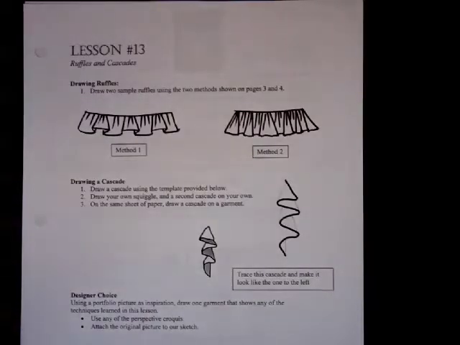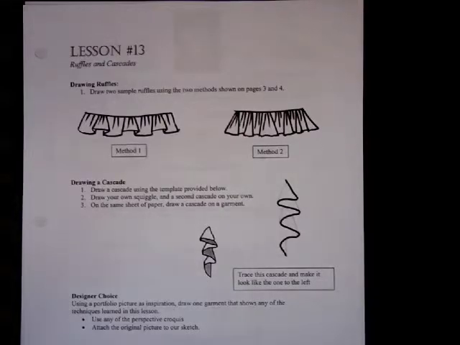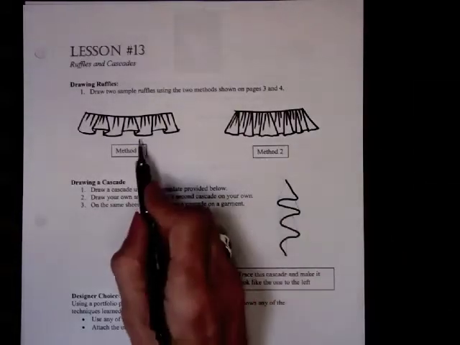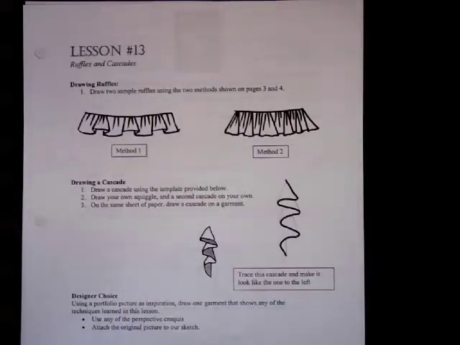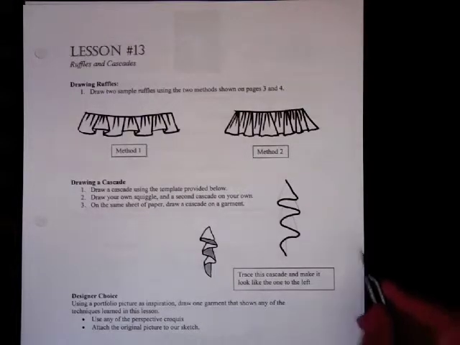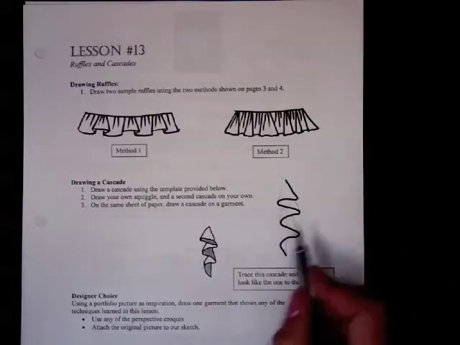So let's talk about what you're actually going to turn in. You are going to draw 2 sample ruffles where you practice using method number 1, and then a sample ruffle where you practice using technique number 2. Then you are going to draw a sample cascade.